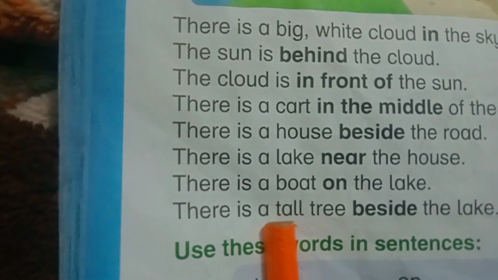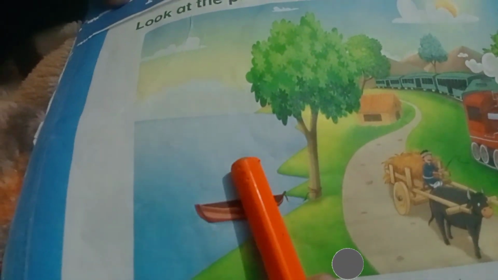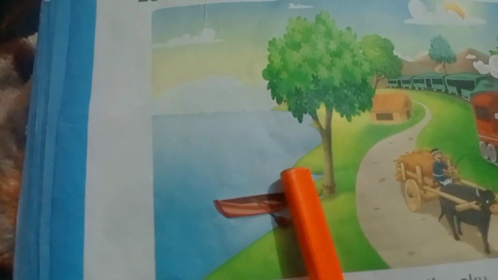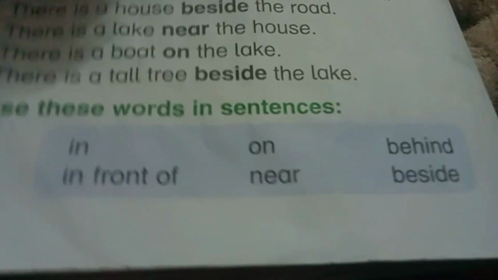There is a tall tree beside the lake. Here it is. Here is a tall tree beside the lake. There is a tall tree beside the lake, next to the river.